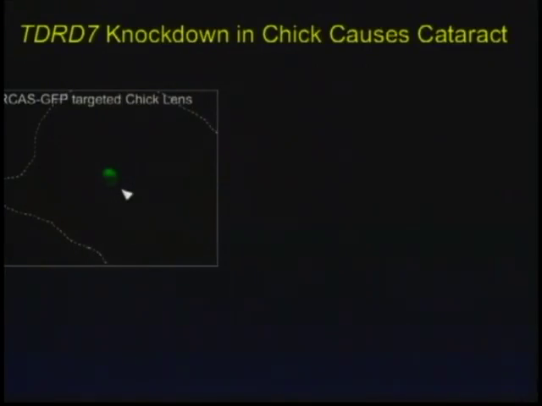First we used a retrovirus construct which had a GFP construct in it, and we targeted chick lenses, injected at stage 10 or 11 chick embryos, and we found that we could target the lens very specifically in over 80% of these animals.